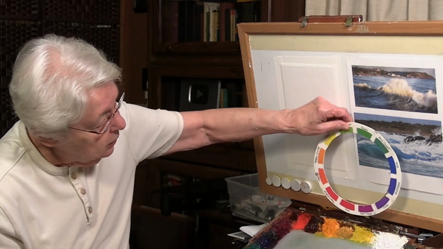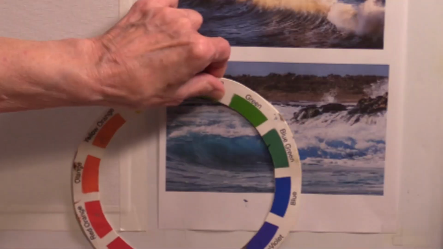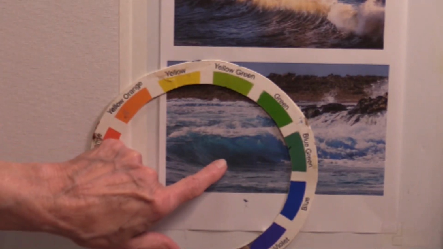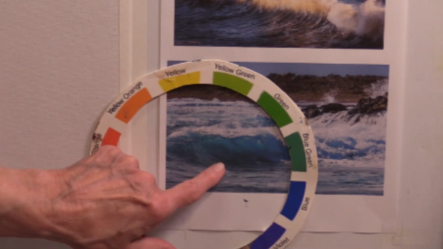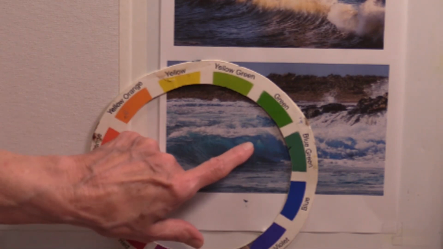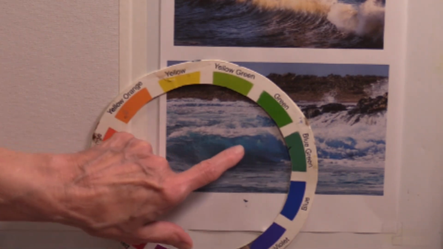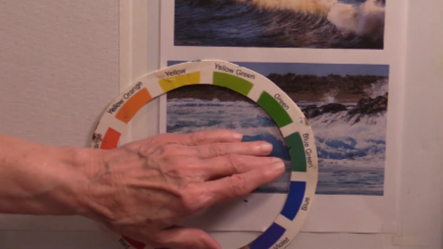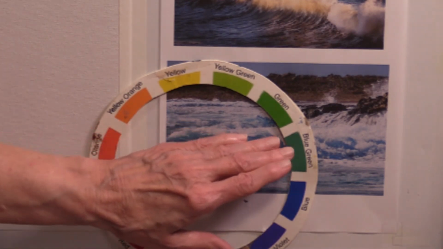Well, let's just see what we are looking for there on the color wheel. Now, I'm seeing right in here, when I focus on the color, not on the fact that it's a wave, but on just the color, colors up here that change as they go down into here. Now we could say there's some light reflecting in here.